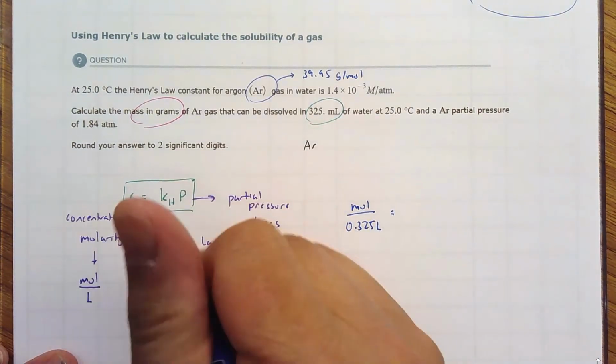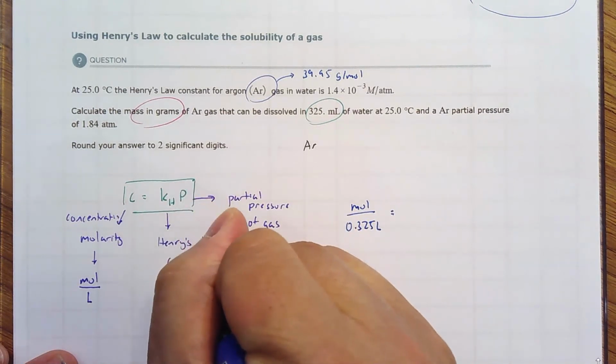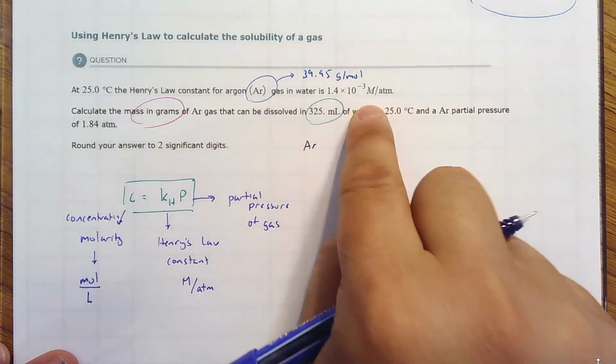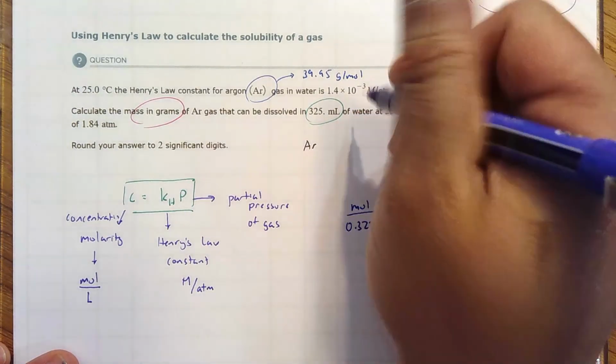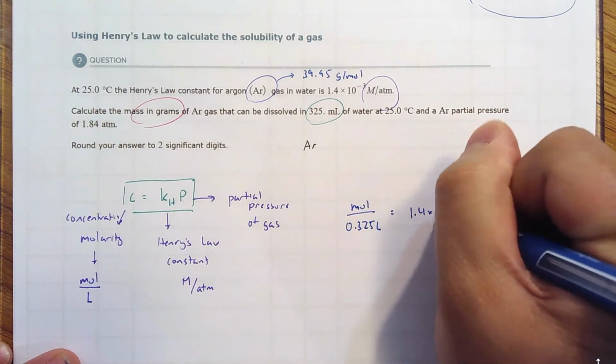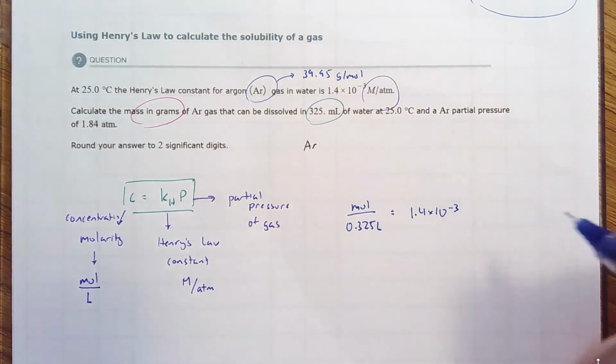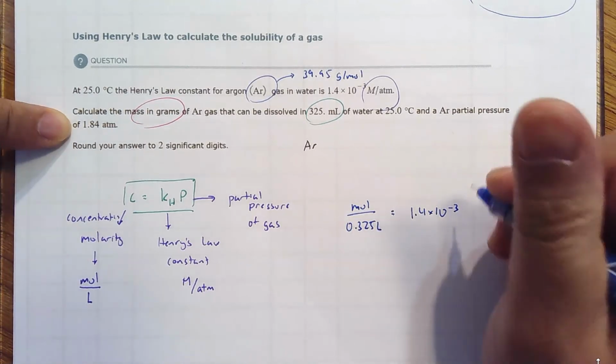Typically, Henry's law constants are in molarity over ATM. And we have that right there, molars over ATM. Okay, that's our kH. And then our partial pressure of the gas, I hope they gave it to us. There, 1.84.